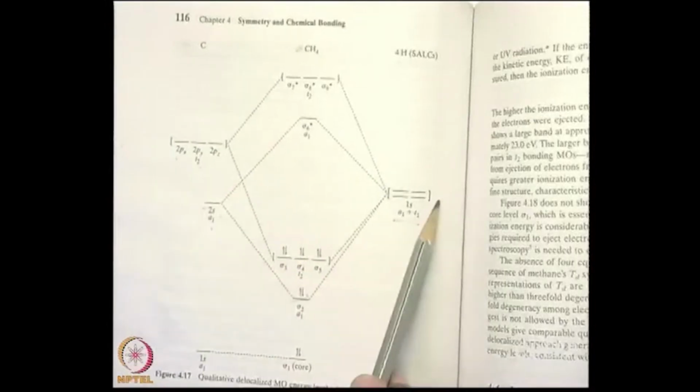So this is a situation, this is a central atom, carbon, 2s of A1 symmetry and 2px, 2py, 2pz of T2 symmetry, and we have generated the SALCs from 1s and we broke them down into A1 plus T2. So A1 set will combine with A1 set, you get 1 here and this is the anti-bonding one, and then T2 set combines with T2 set, you get a triply degenerate level here and you get a triply degenerate anti-bonding level here.